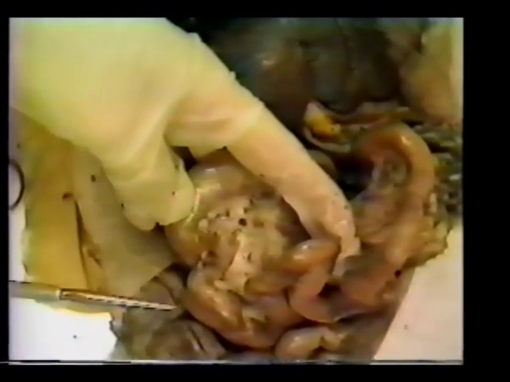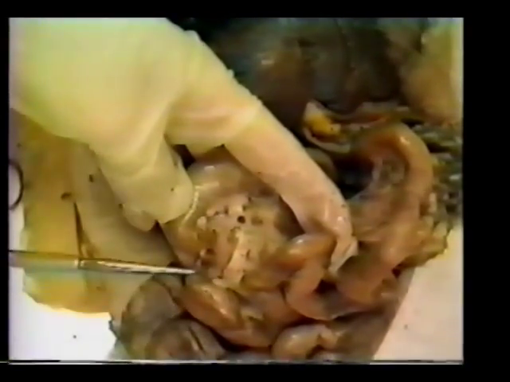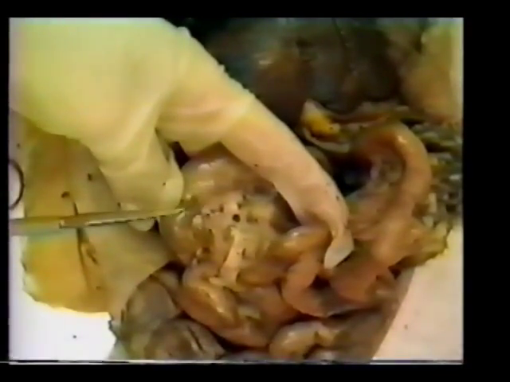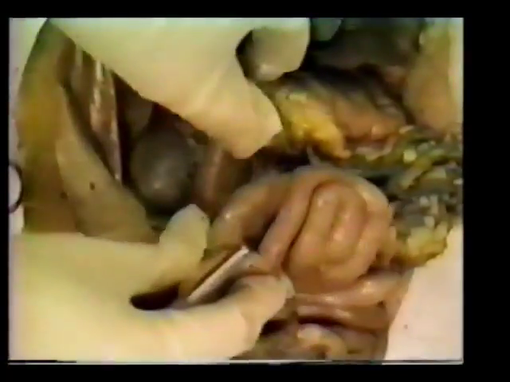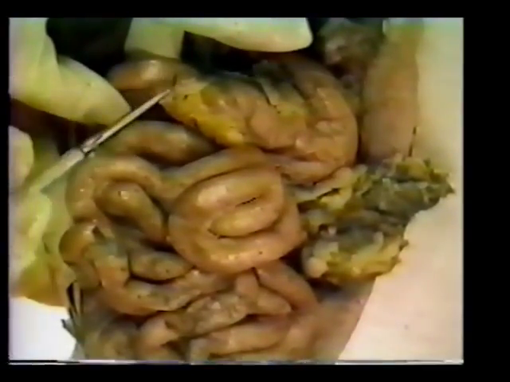This is the beginning of the large intestines, right here. And the last section of the small intestine is this area right here. This would be the ileum, and it connects to the large intestines. Let's go back and review the three sections. The first section of the small intestines that connects to the stomach is called the duodenum.